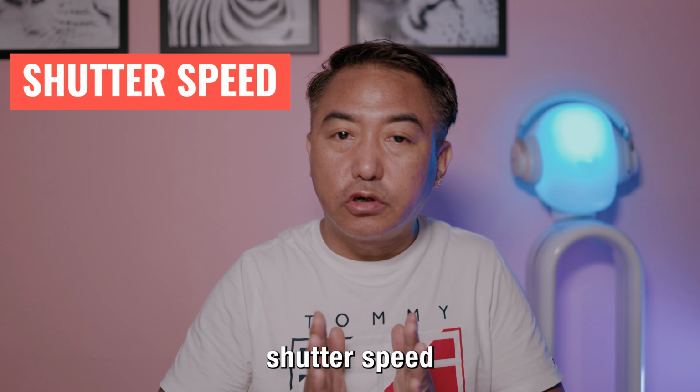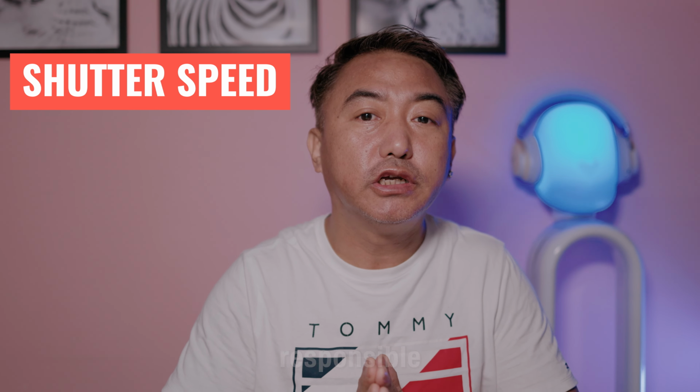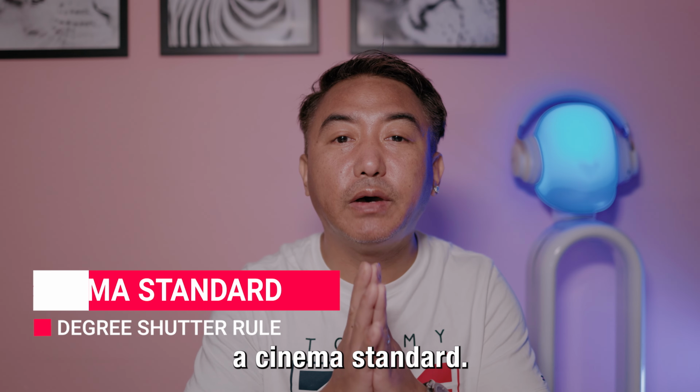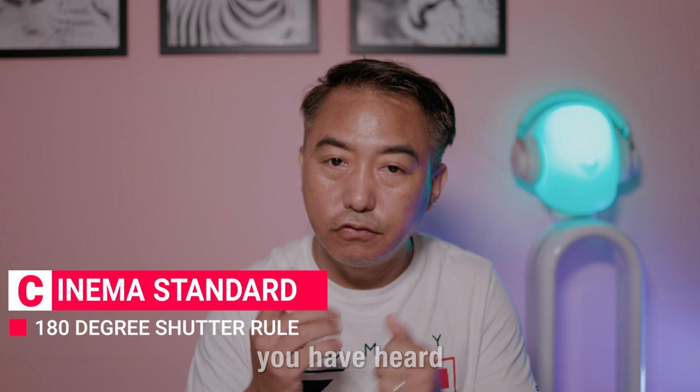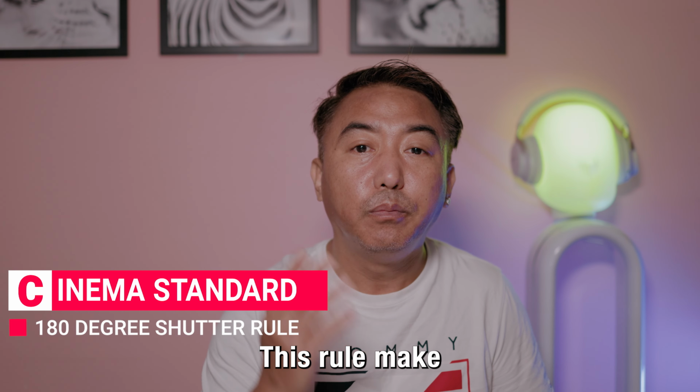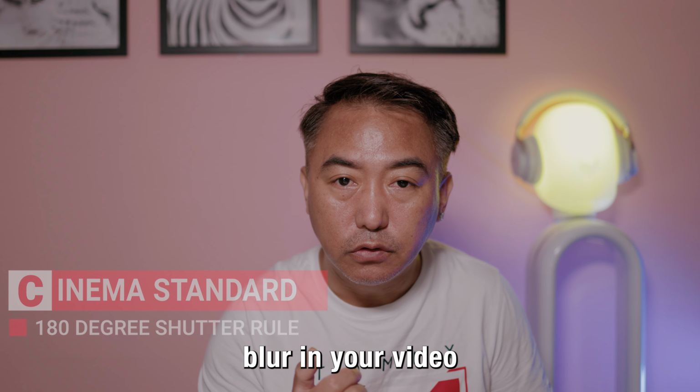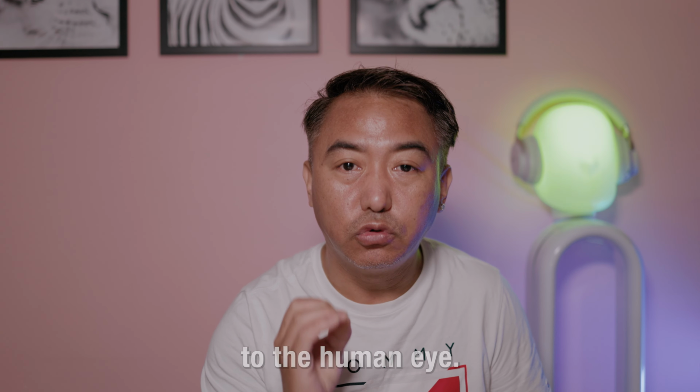In videography, shutter speed is mostly responsible for motion blur, and shutter speed has a relation with frame rate. Shutter speed and frame rate are interconnected in videography. And unlike in photography, in video there is a cinema standard, and it is called the 180-degree shutter rule. I think you have heard this word. This rule makes the motion blur in your video the most realistic to the human eye.